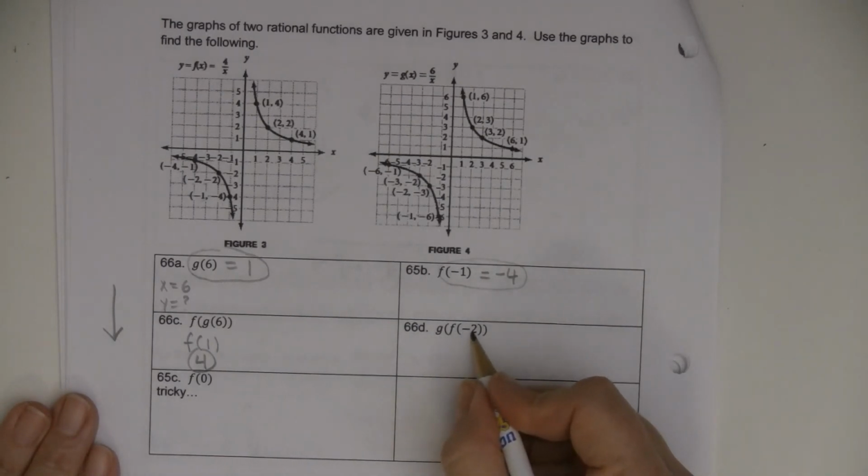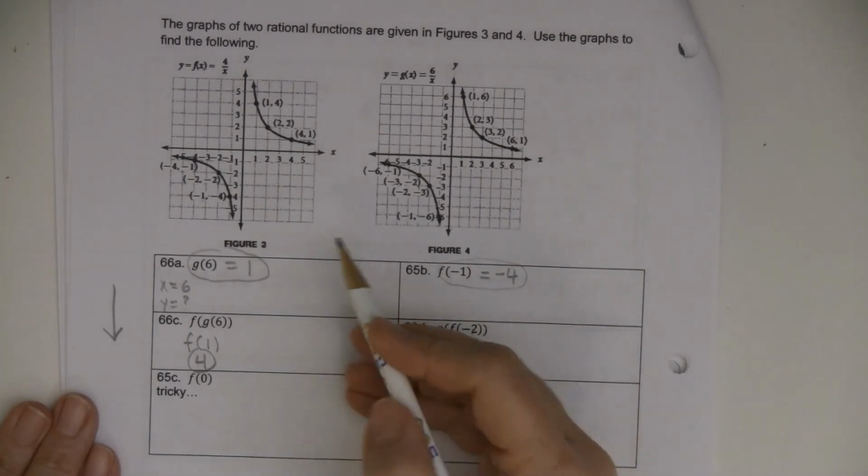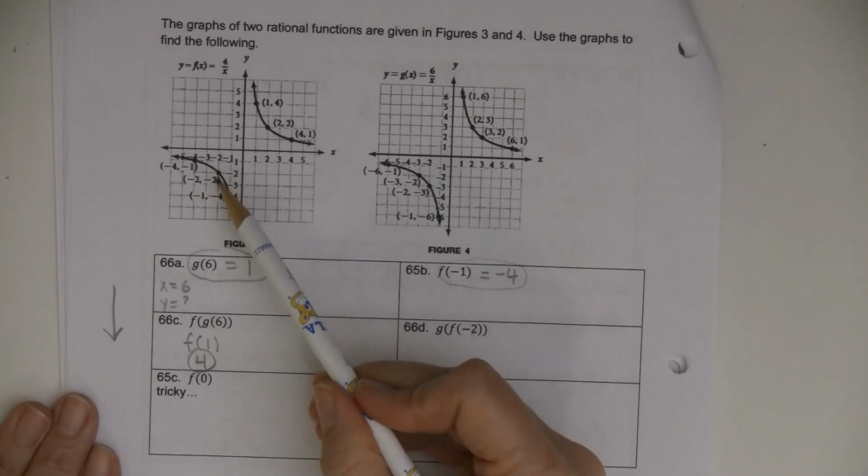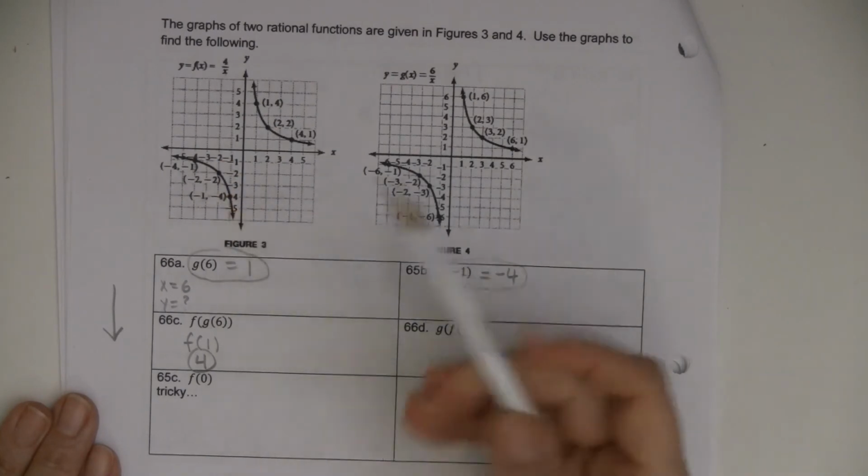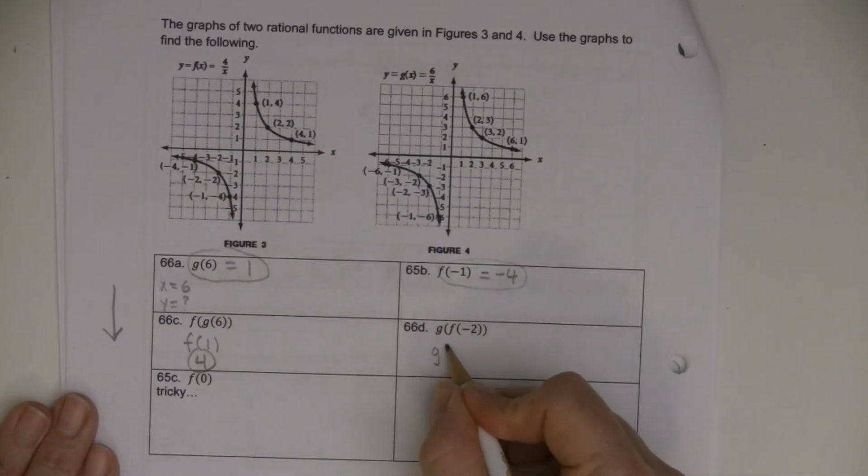And G at -2, I don't think I found that. Oh, excuse me, F at -2, and I don't think I found that anywhere. But I can come up here and look, x is equal to -2. So this is F at -2.